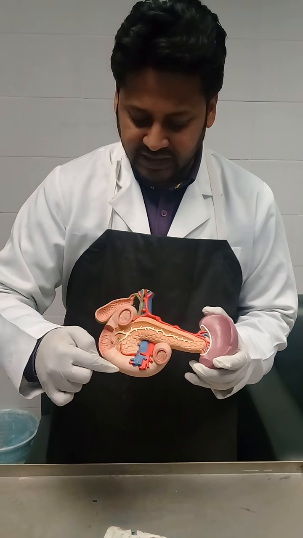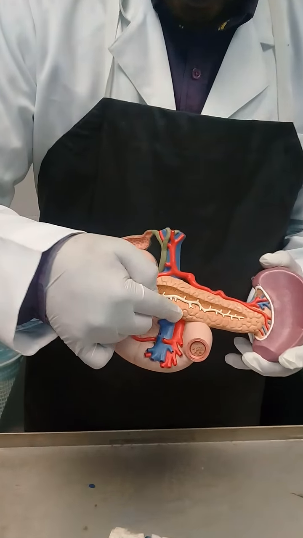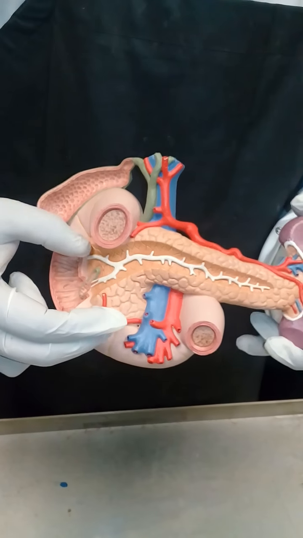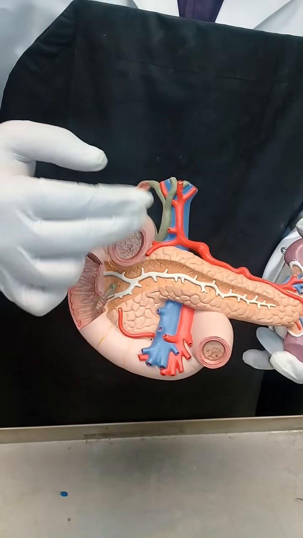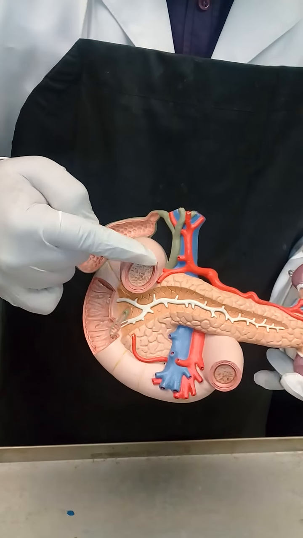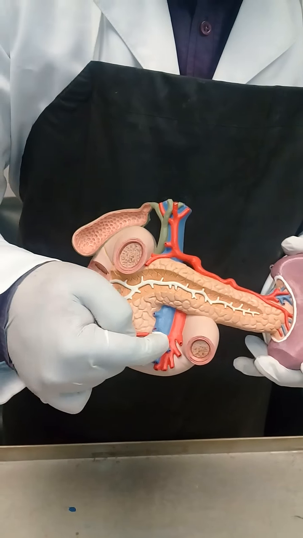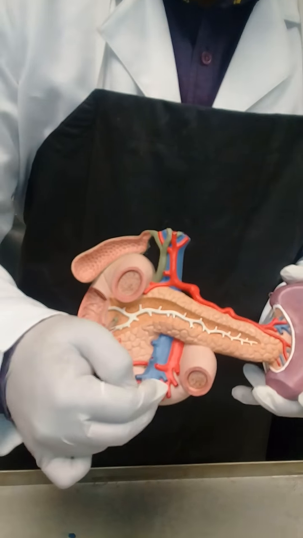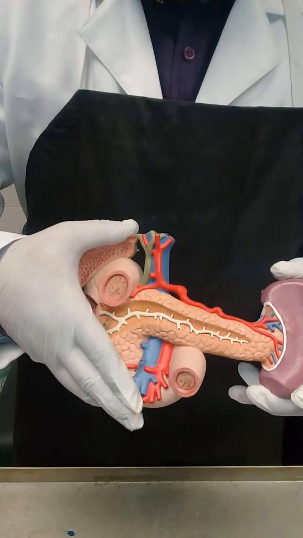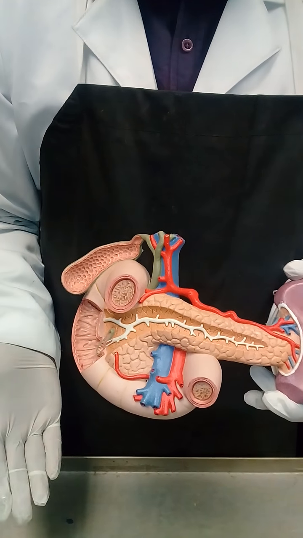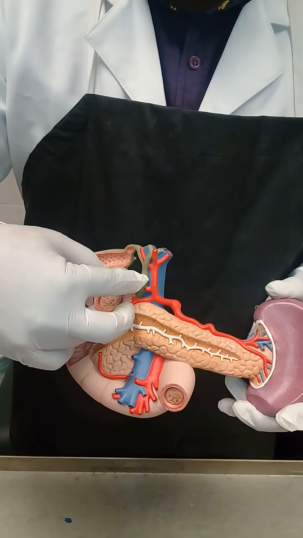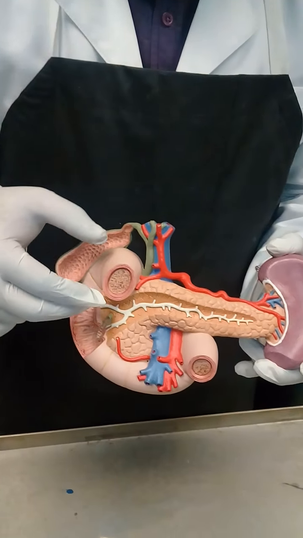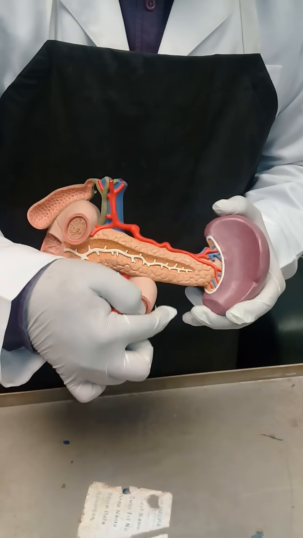As we said, the C-shaped duodenum is holding the head of the pancreas in the C of the duodenum. This is the first part, second part, third part, and fourth part. It is around 10 inches in length. All of this is retroperitoneal except the first inch and the last inch.